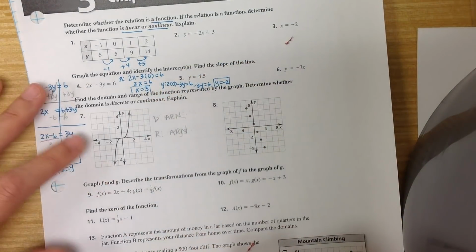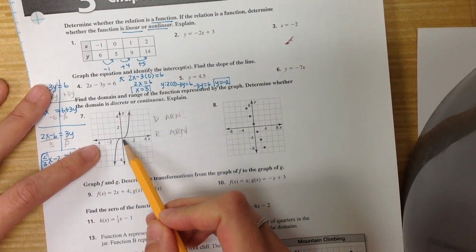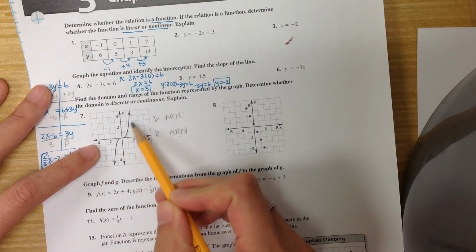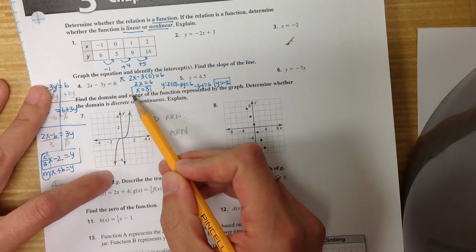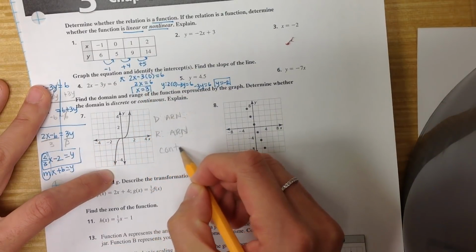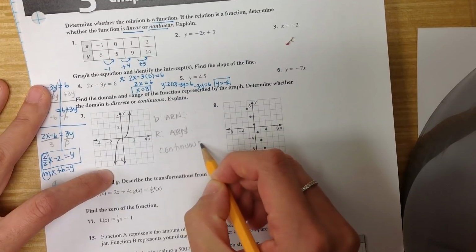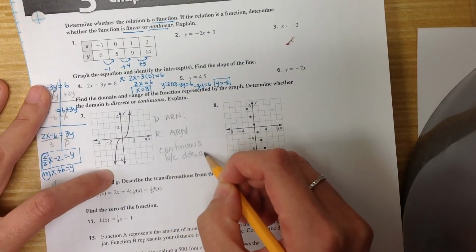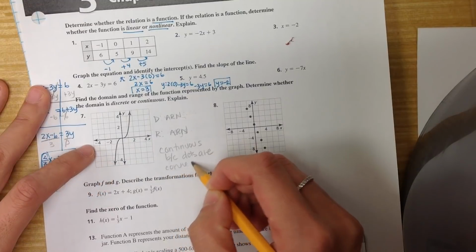Okay, determine whether the domain is discrete or continuous. Look at your domain. All real numbers. Does it keep on going? Yeah, I mean the dots are connected, so it is continuous. Because the dots are connected.